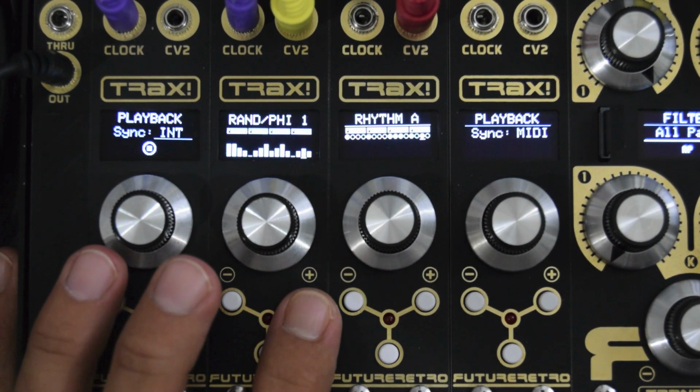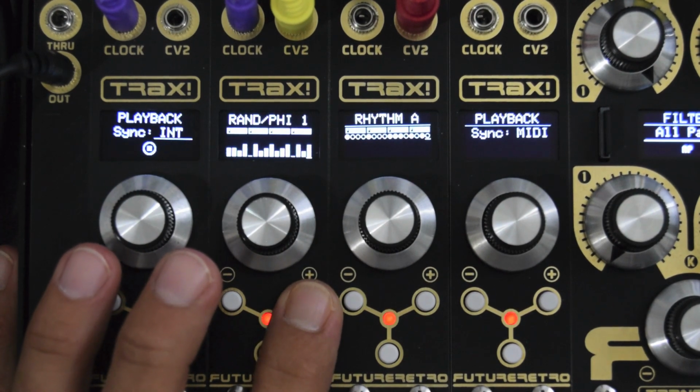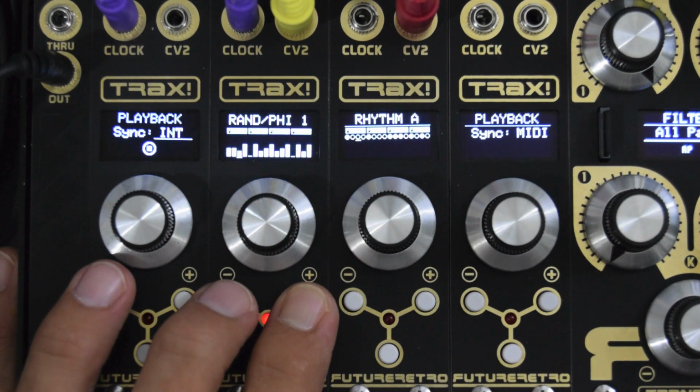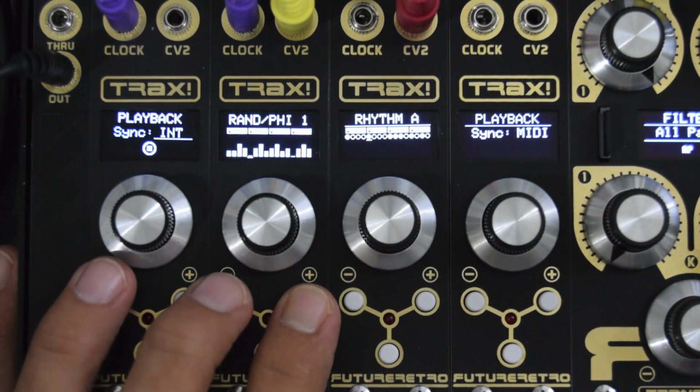And again, if there's something that we hear that we like while we're holding down the button, we could copy that back to our pattern A or B locations.